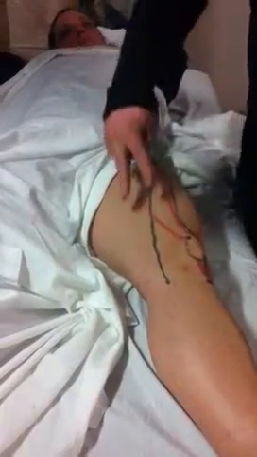And going down, we have the 2 insertions. One of the insertions is the linea aspera of the femur, which means it's the anterior part. The anterior part is the linea aspera of the femur, and the posterior part is the adductor tuberosity of the femur.